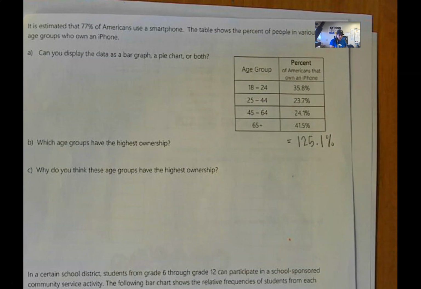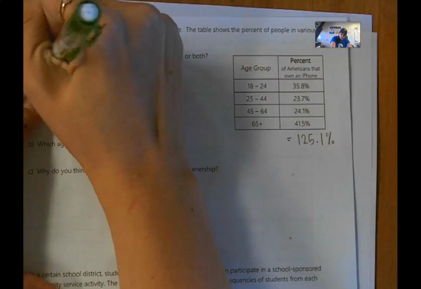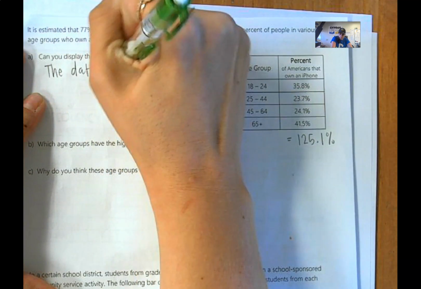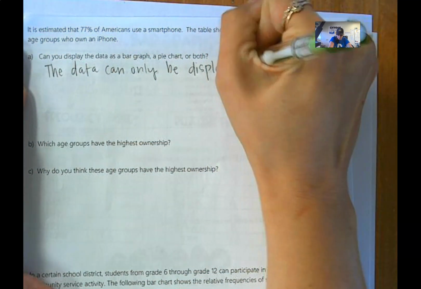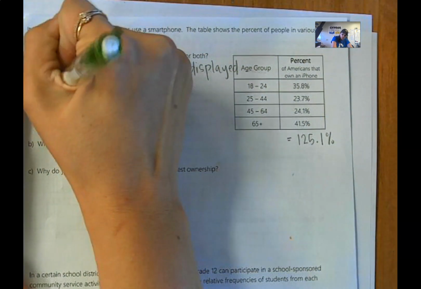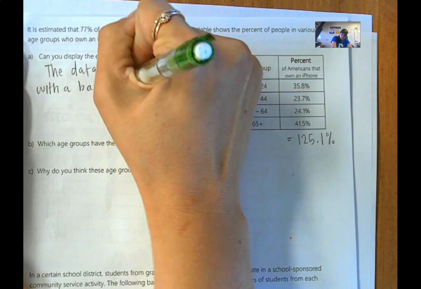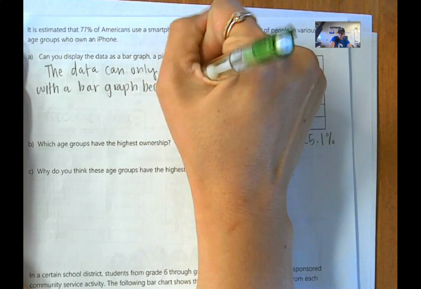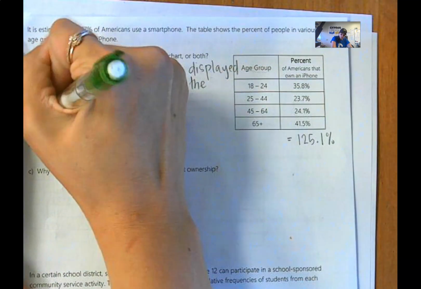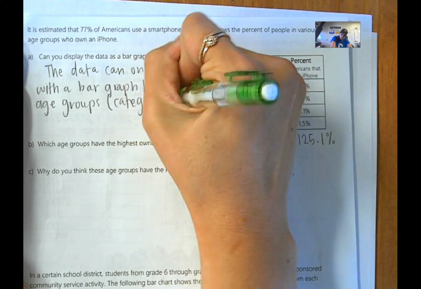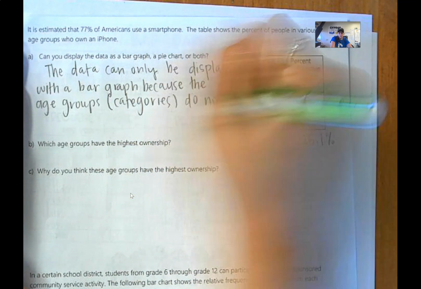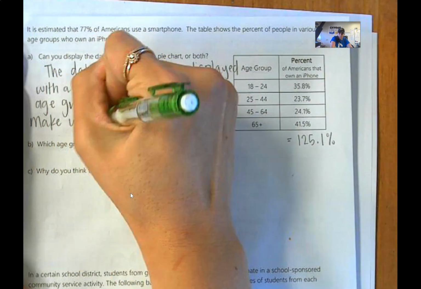So we are going to write that the data can only be displayed with a bar graph because the age groups, or the categories, do not make up a whole.